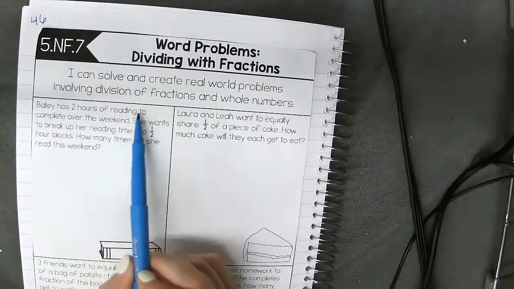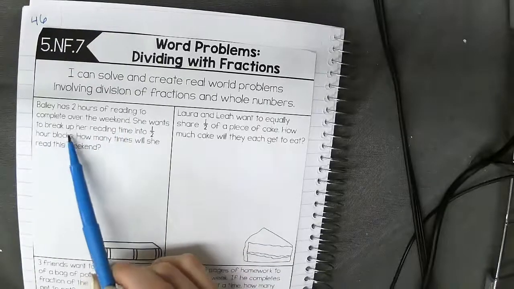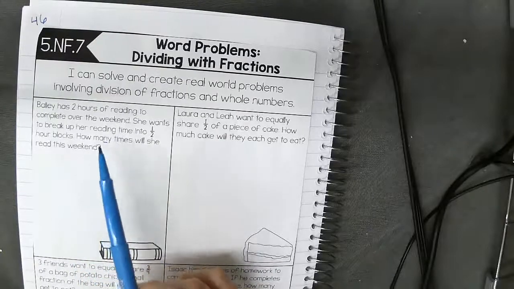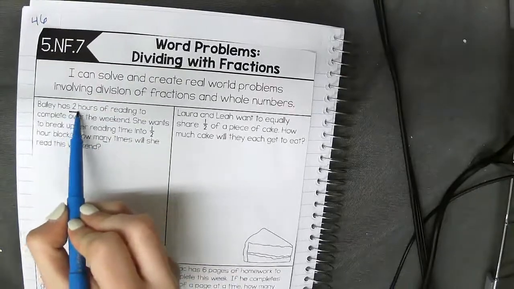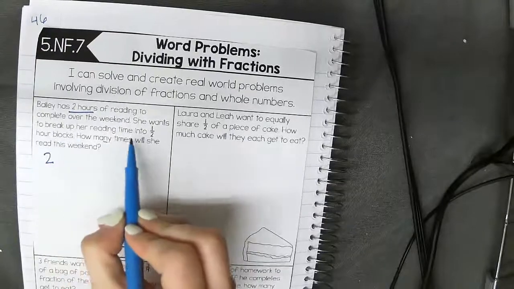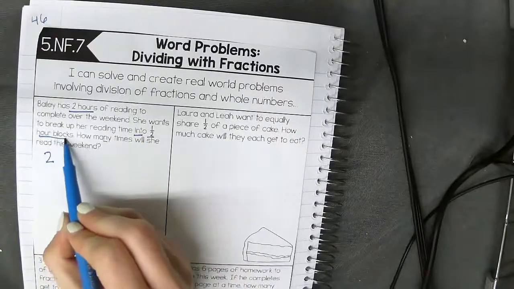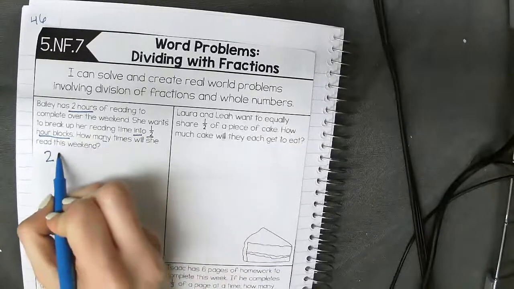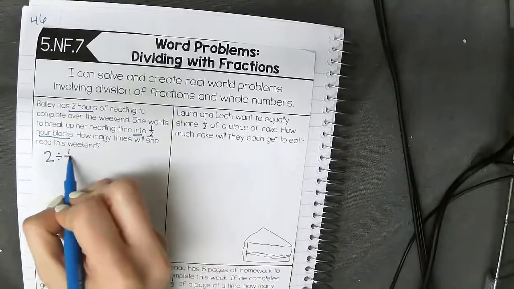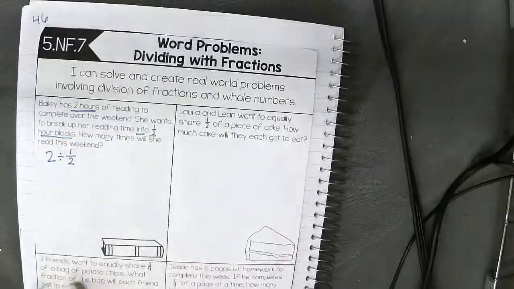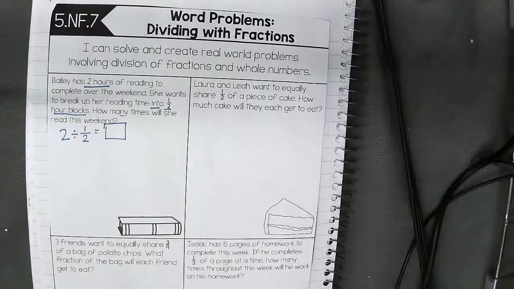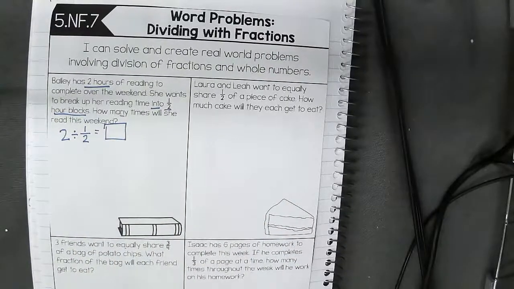Bailey has 2 hours of reading to complete over the weekend. She wants to break up her reading time into half-hour blocks. How many times will she read this weekend? So we see that she has 2 hours of reading to do, so we'll write our 2. And she wants to break her time into half-hour blocks. This word into is what will signal our division. So we want to take our 2 hours of reading into half-hour blocks. So here is our problem that we are trying to solve.